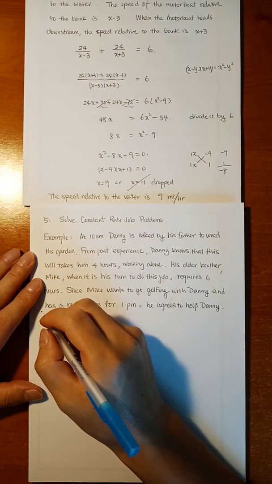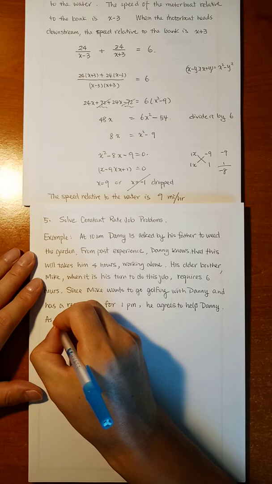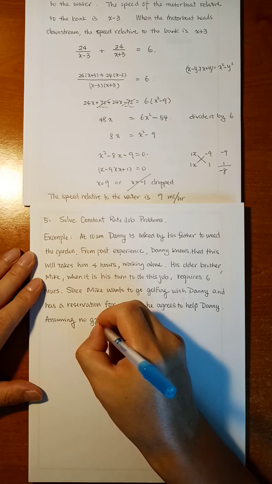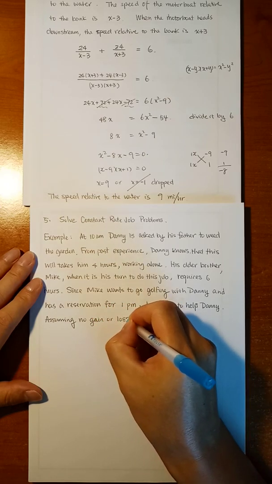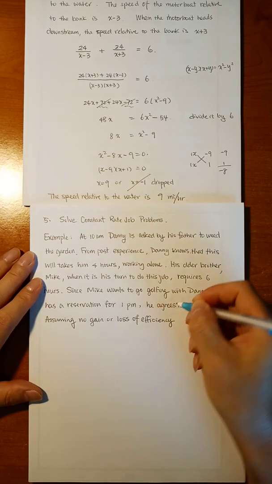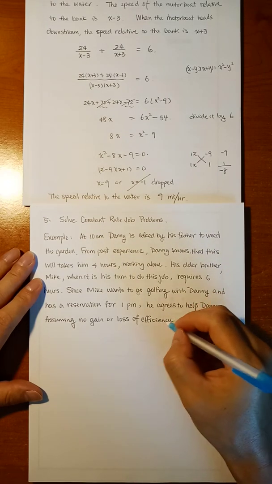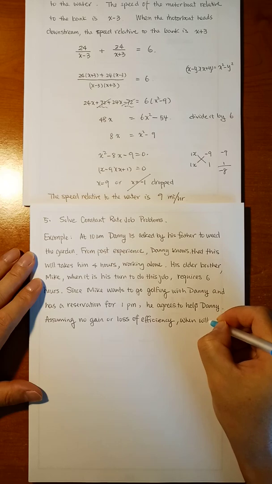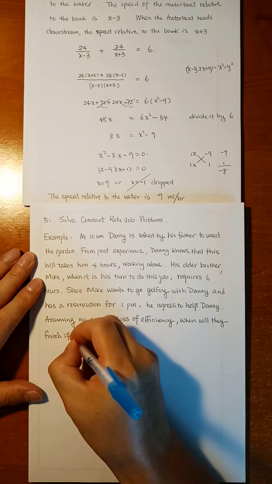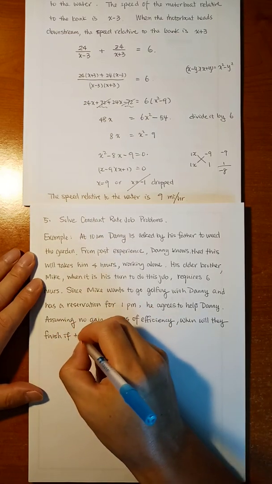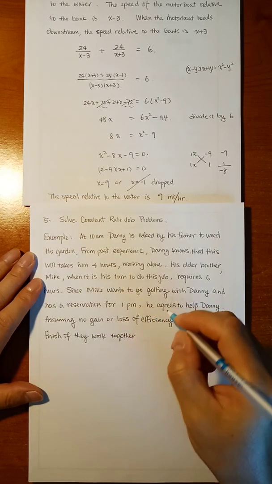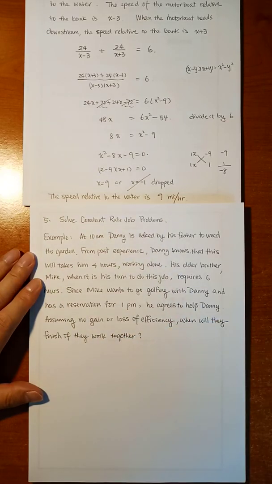Assuming no gain or loss of efficiency, when will they finish if they work together? Can they make the golf date?